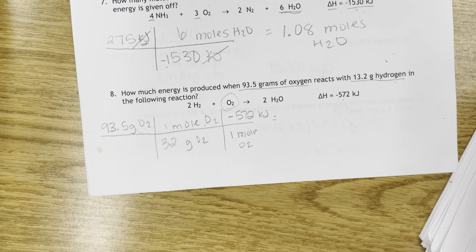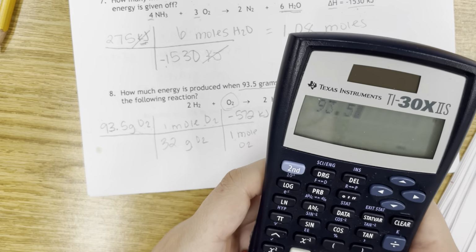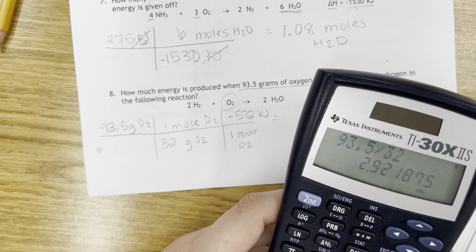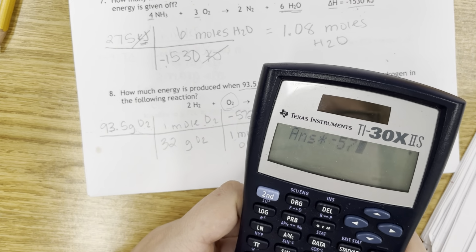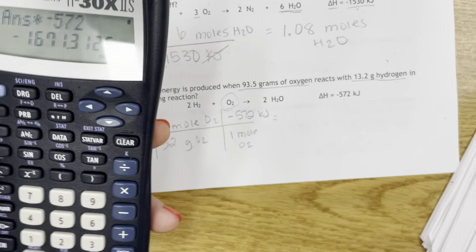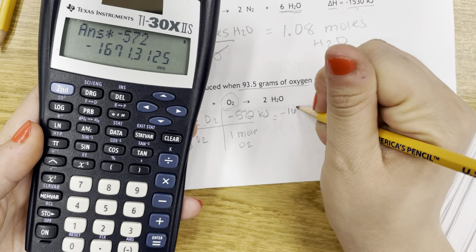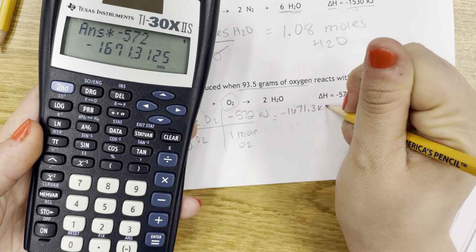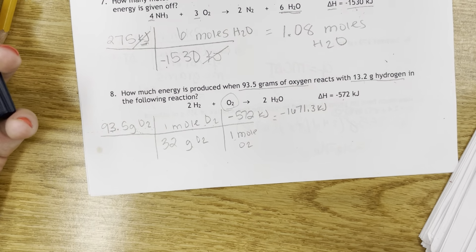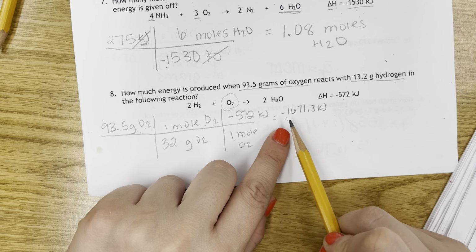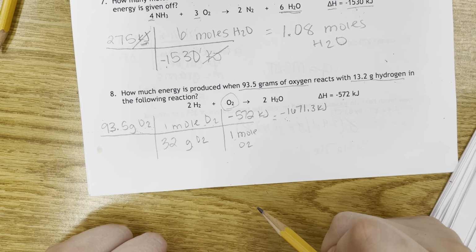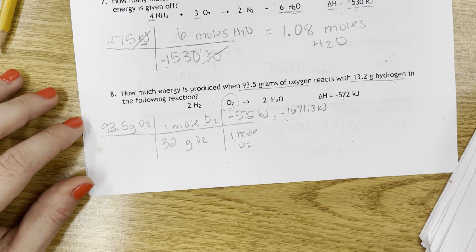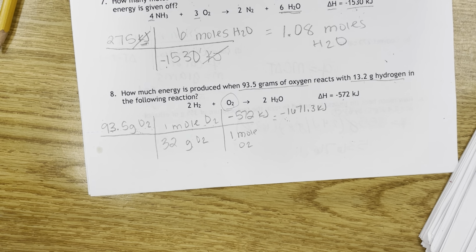And you're going to solve for that. You're going to do 93.5 divided by 32 times negative 572. And you're going to end up with negative 1,671.3 kilojoules. In this case, you can put the negative because this is saying you're losing energy. The moles was different, but for energy, you can lose it. So this is our answer for oxygen. Now we have to do hydrogen. I'm going to use a different color just so it's easy to distinguish.